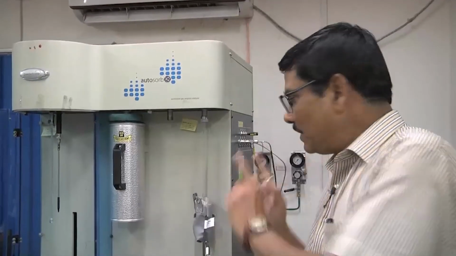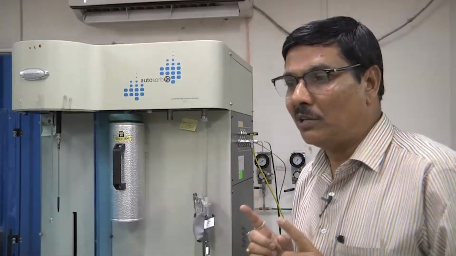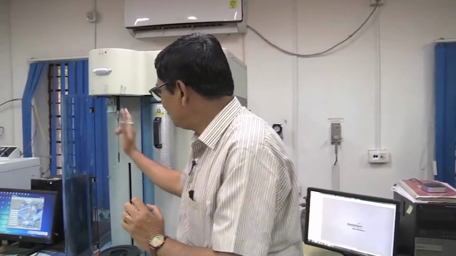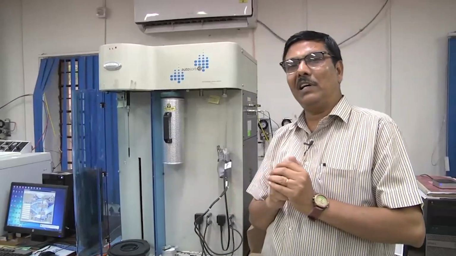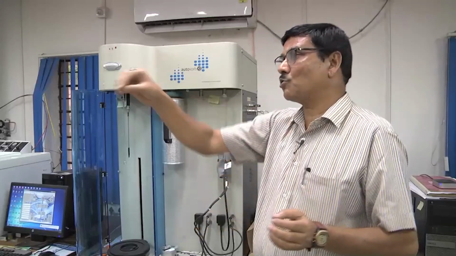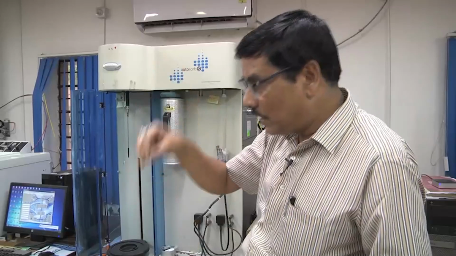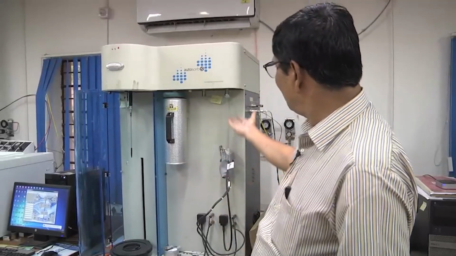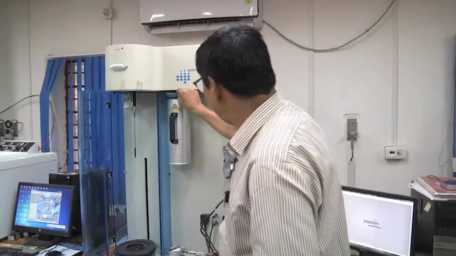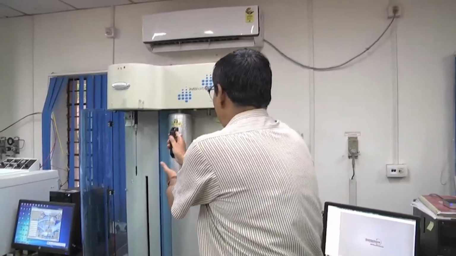Degassing is very important for the surface area analysis, because if you take an incompletely degassed sample and put it into your analysis section, then you may not get the actual surface area, because some of the pores may be blocked by volatile matters or moisture, where the actual adsorbate gas, that is nitrogen, may not get through. Okay. So, after completion of degassing, now here is another section.